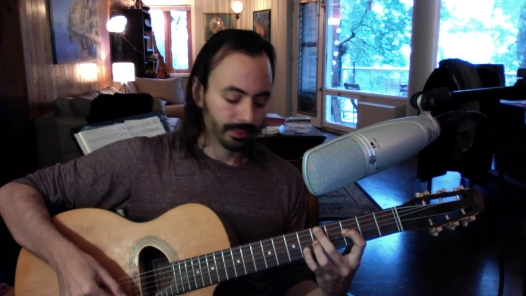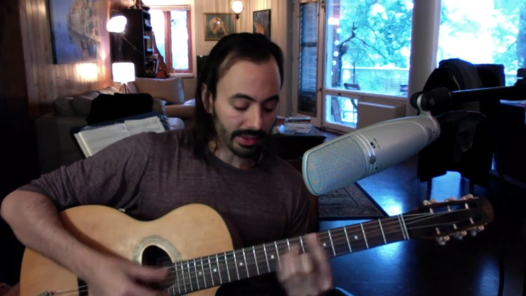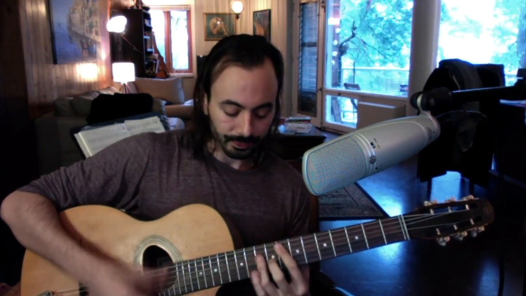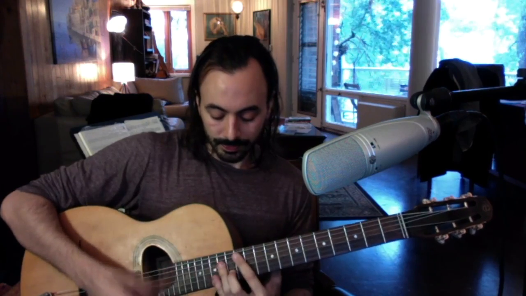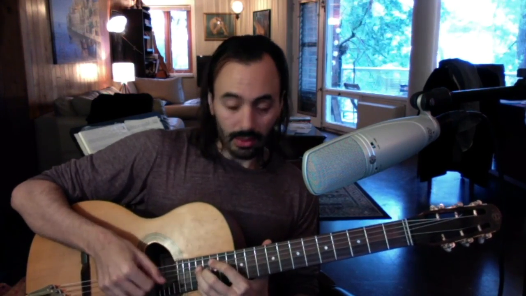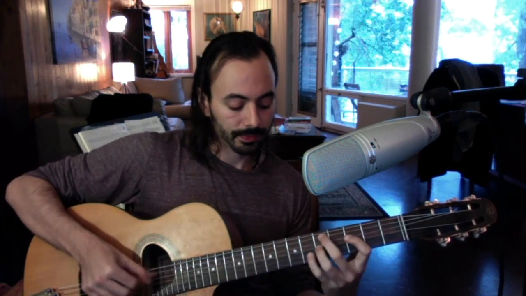Just to recap what we already know how to do: when we're analyzing the chords in the scale, we have 1, 2 minor, 3 minor, 4, 5, 6 minor, 7 flat 5. Then we know how to connect those with secondary dominants, and with passing diminished chords.